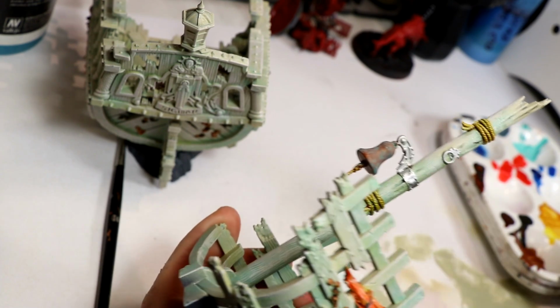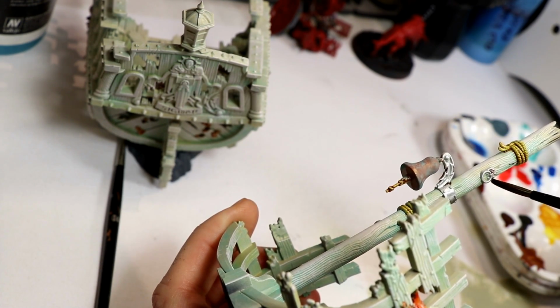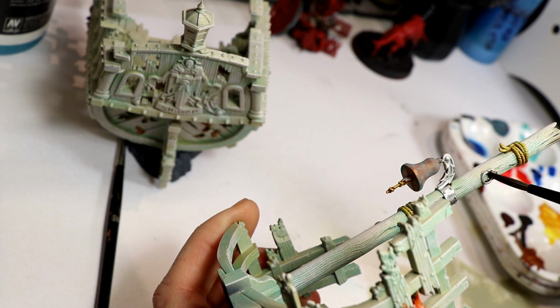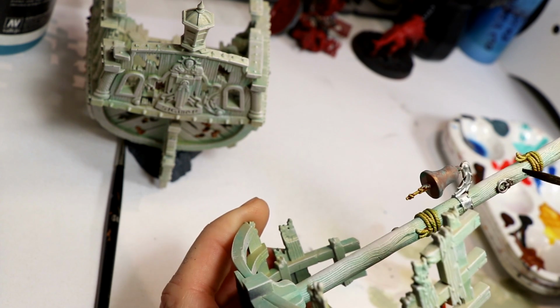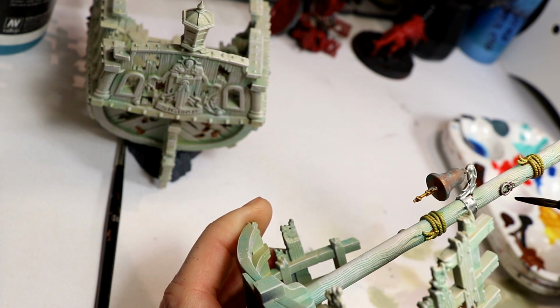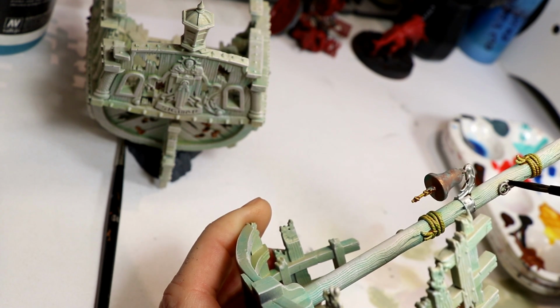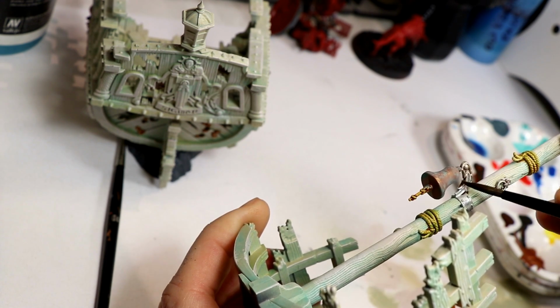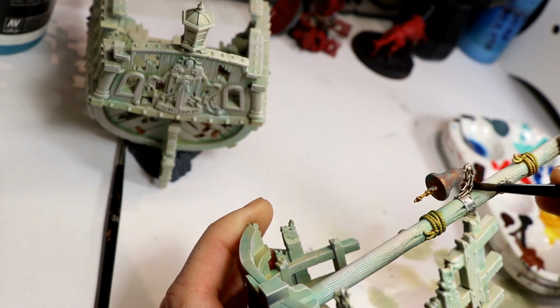And again, because it's terrain, I'm not being super meticulous, and I'm honestly not going back and re-highlighting everything because I will usually only reserve that much attention for my troops, my characters, my army itself. Terrain, not so much.